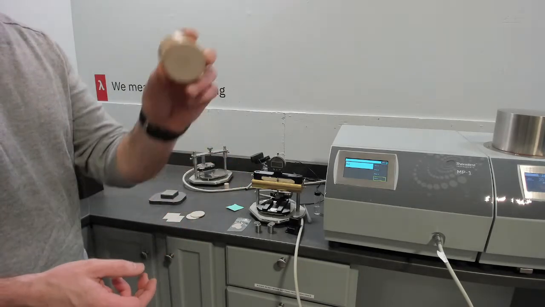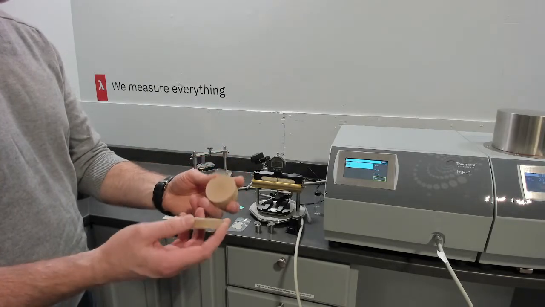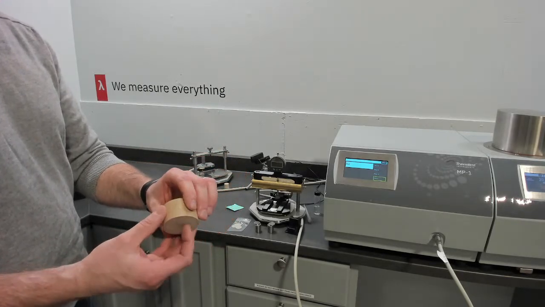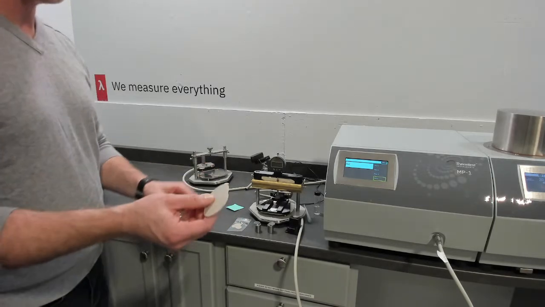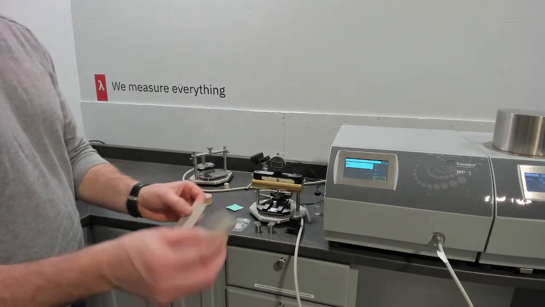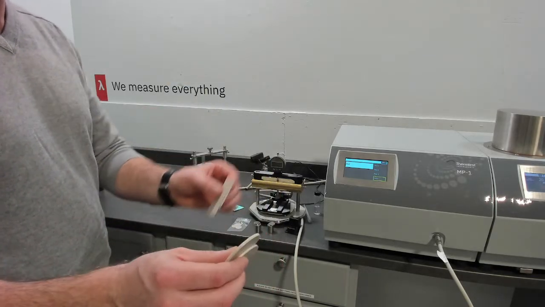We've measured these with the guarded heat flow meter. That's why they are 2-inch diameter and have this sort of color to them. They've been up to 300 degrees many times. Sheets of PEEK in different thicknesses. These can be measured by the transient plane source slab method, and so can these.